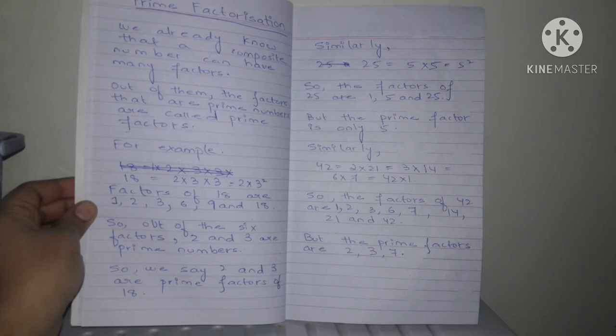Similarly, for 25, you can see 25 has 1, 5 and 25 as its factors. But only 5 is prime in nature, so 5 will be the prime factor for 25. Similarly, if you see the last one, 42. Now 42 has many factors and I have written them: 1, 2, 3, 6, 7, 14, 21 and 42. But out of them only 2, 3 and 7 are prime numbers. So they are called the prime factors for 42.